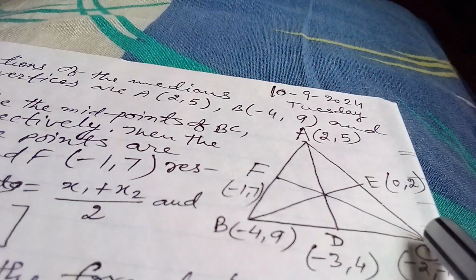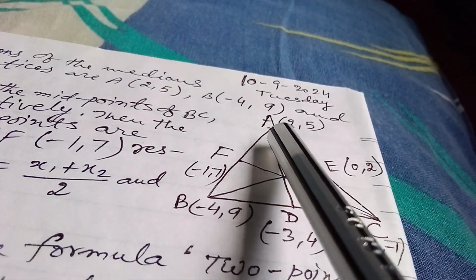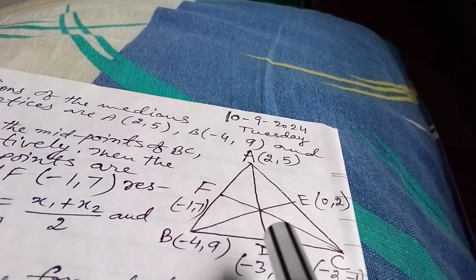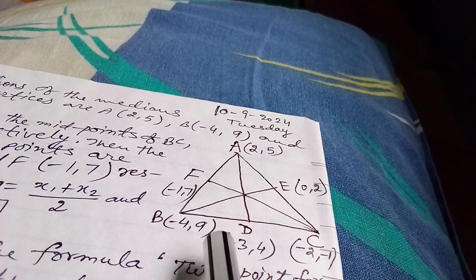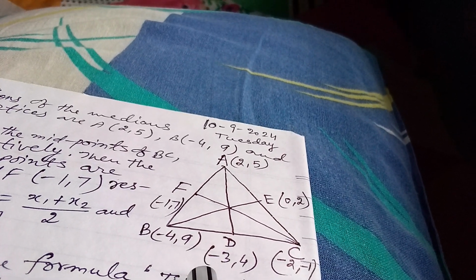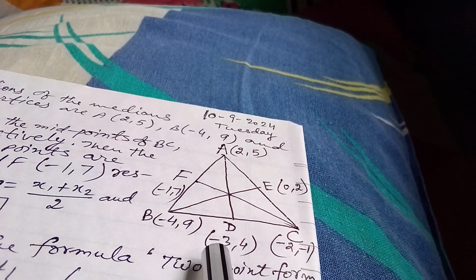This is the figure ABC. Here AD is the median. So these coordinates will be x1 plus x2 by 2, then we get minus 3.